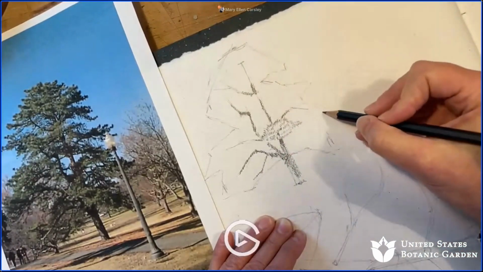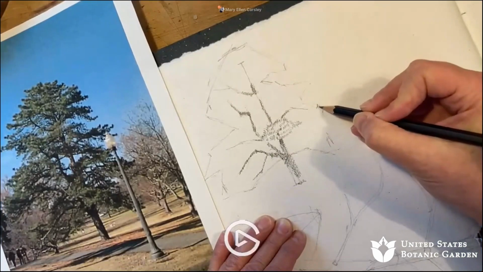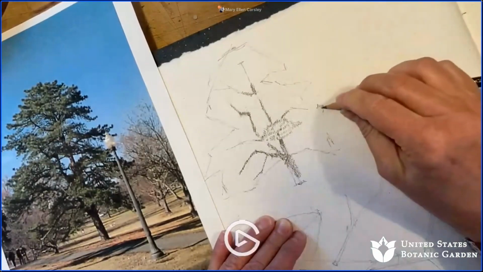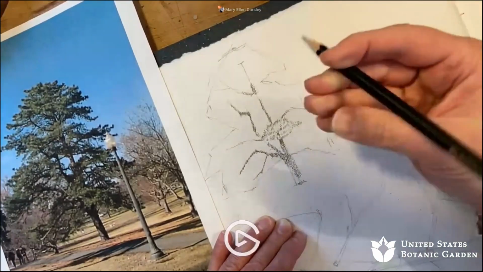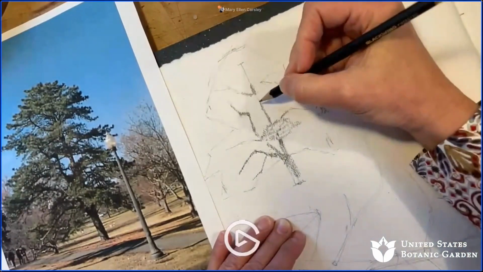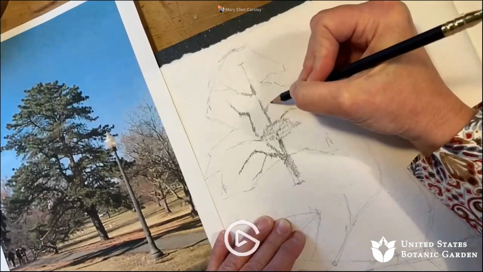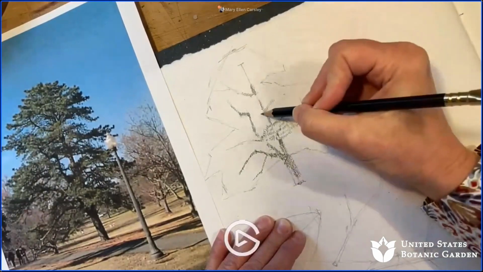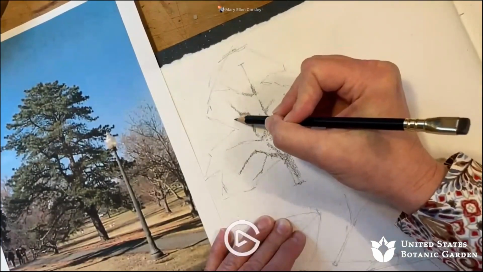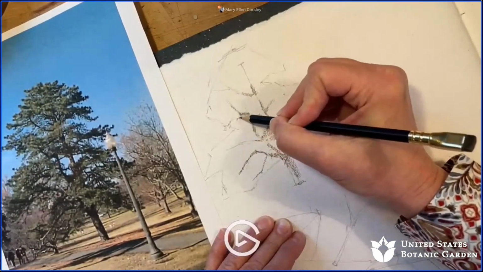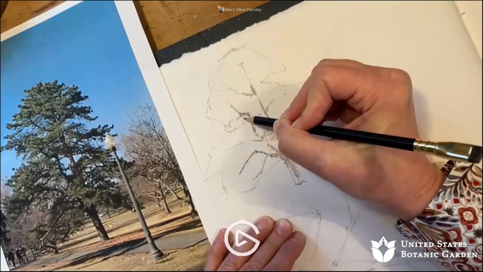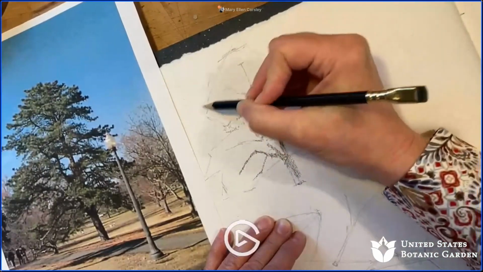I'm going to begin to have different areas here. And start to make your pine tree, and to have it really begin to fill out.